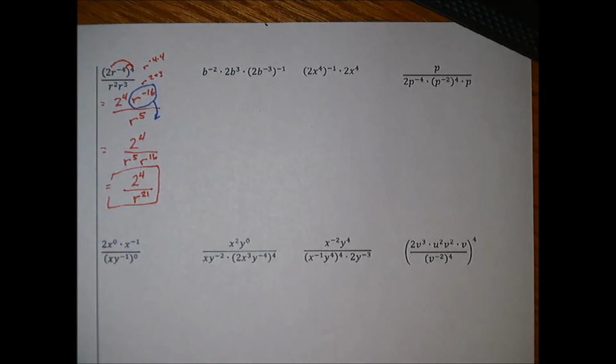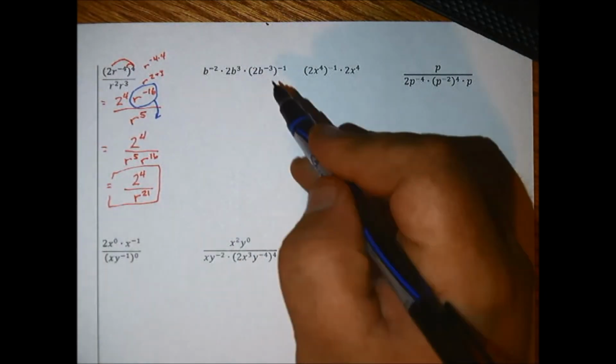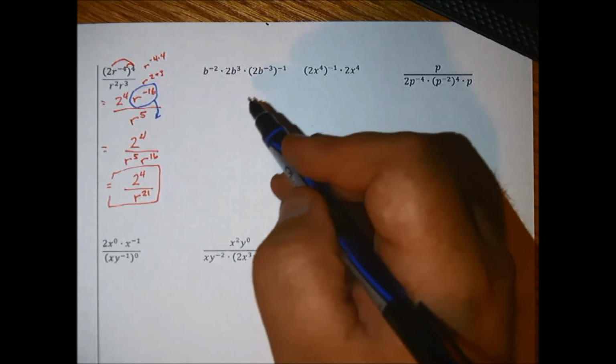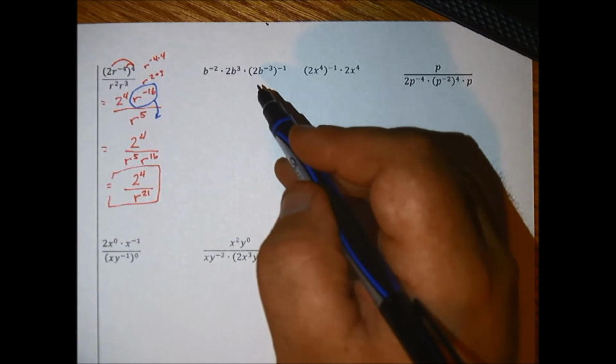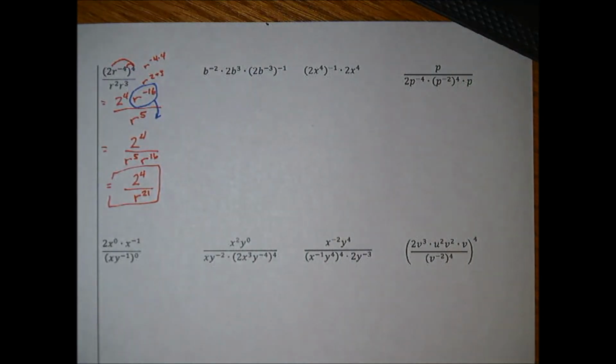We kind of have two different things that we can do. We can either deal with the negatives, make all the exponents positive and then simplify, or we can use our properties of exponents now and maybe make our life a little bit easier.